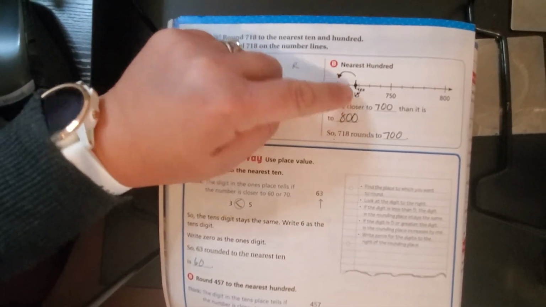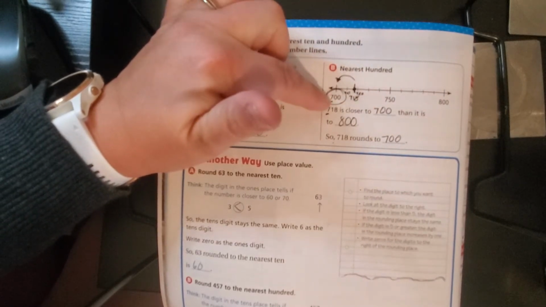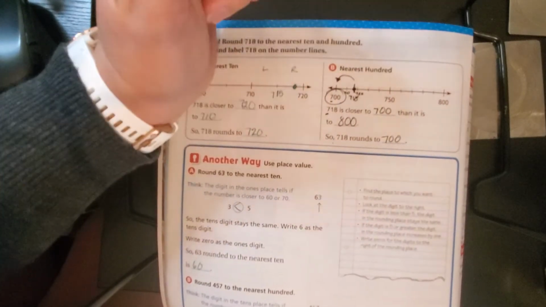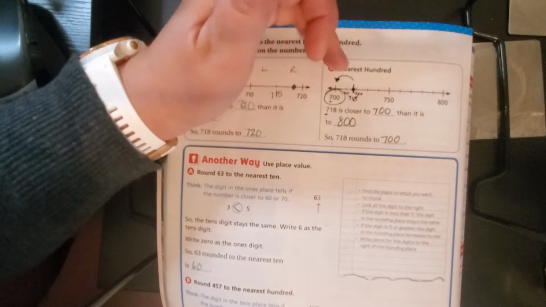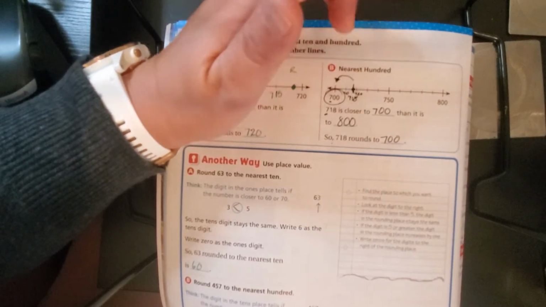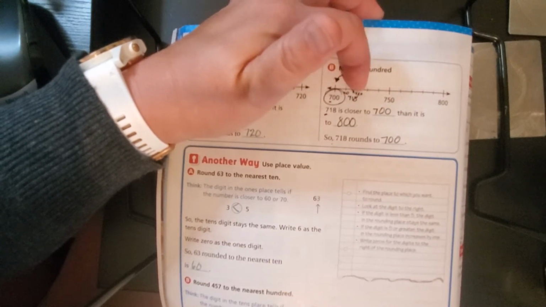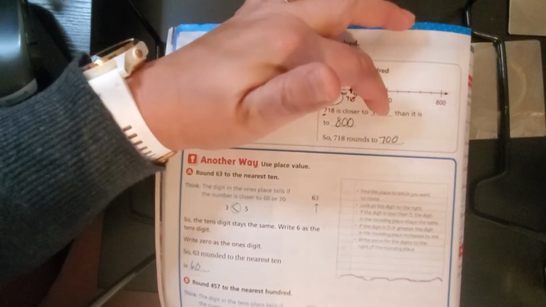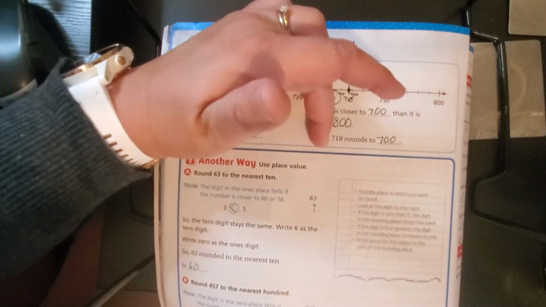See how the 7 is still the same kind of pattern we did for the tens, but this time we're starting at 700. And the next 100 over is 800. They already marked the 750 for us. And we can go ahead and place 718 right after the 720, which is the second tick mark. So then we see once we've placed 718, it is closer to 700 than it is to the 800 all the way over here. So 718 rounds to 700.